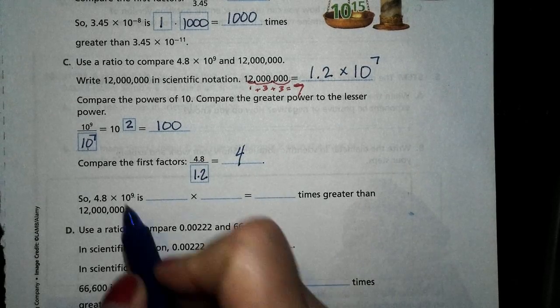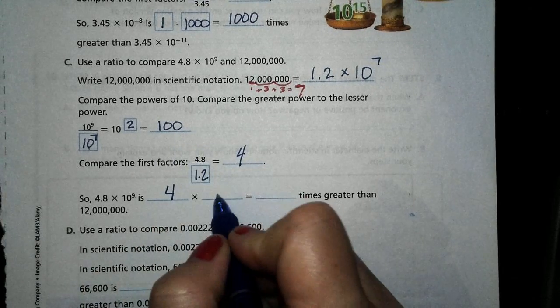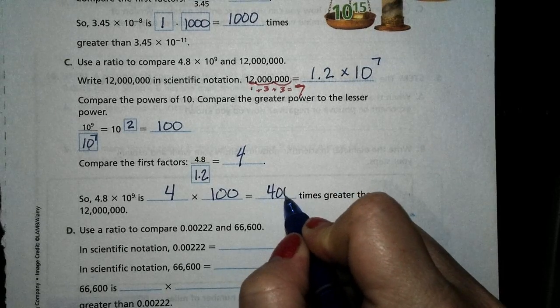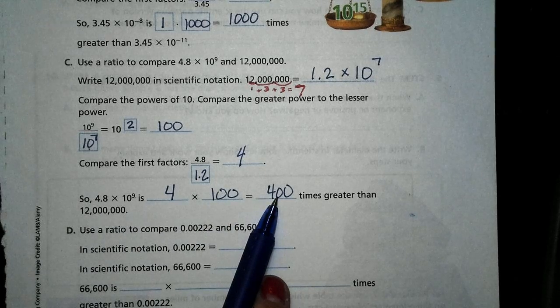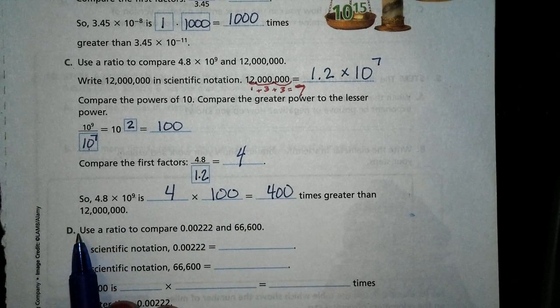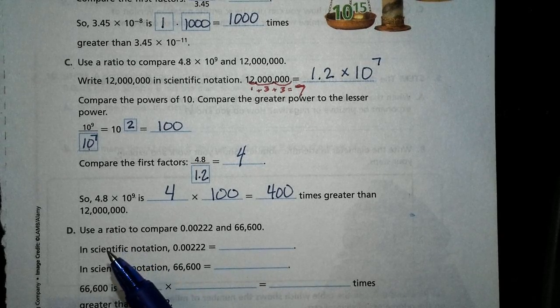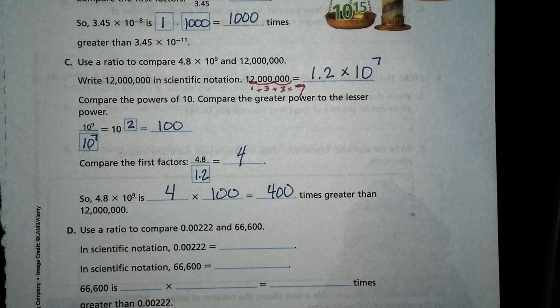So now what we say is we put a 4 here and times our power. So 100, 4 times 100 is 400. So 4.8 times 10 to the 9th is 400 times greater than 12 million. So that means if you took 1200, multiplied it by 400, you would get this number.